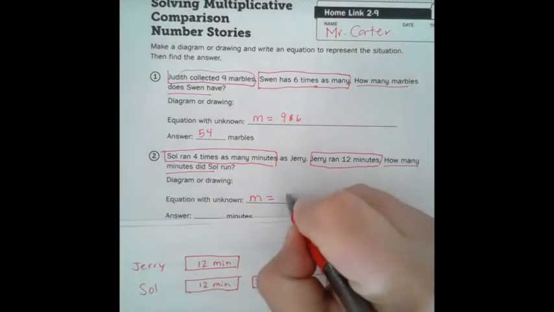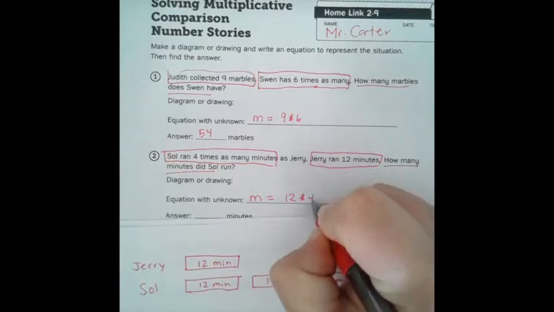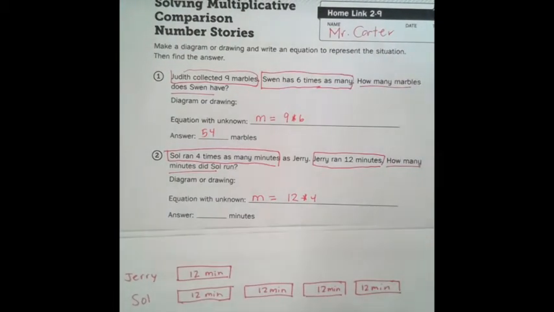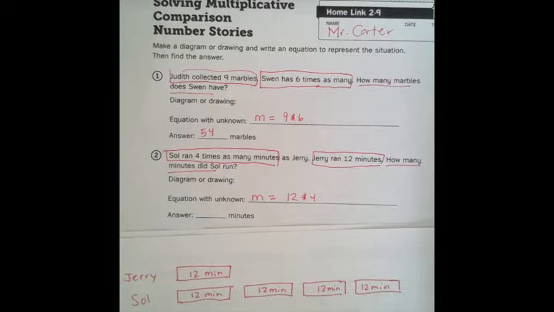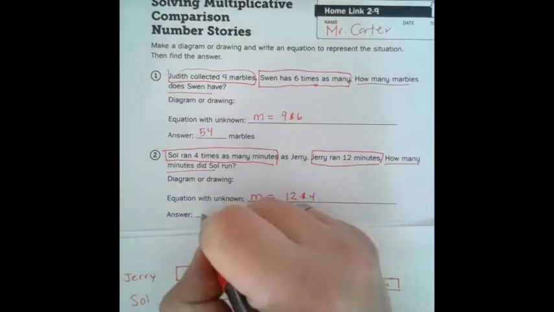And you're going to go 12 times 4. You could have also done 4 times 12. You could have flip-flopped that, and that would have been fine as well. And our answer to 12 times 4 is 48.